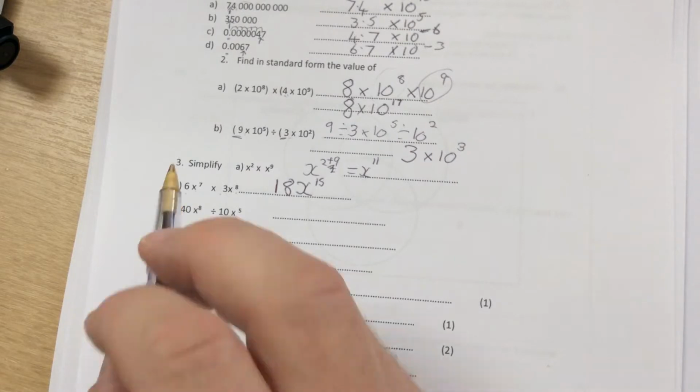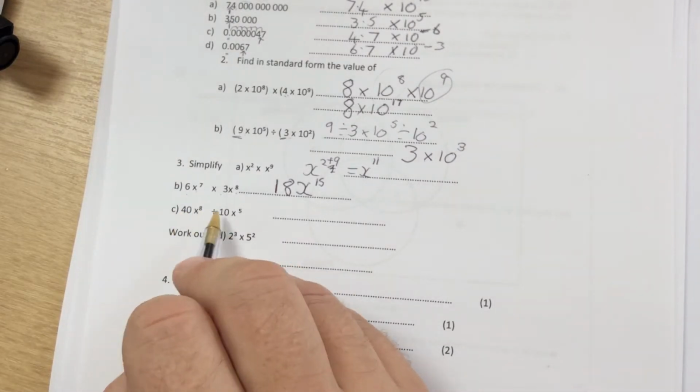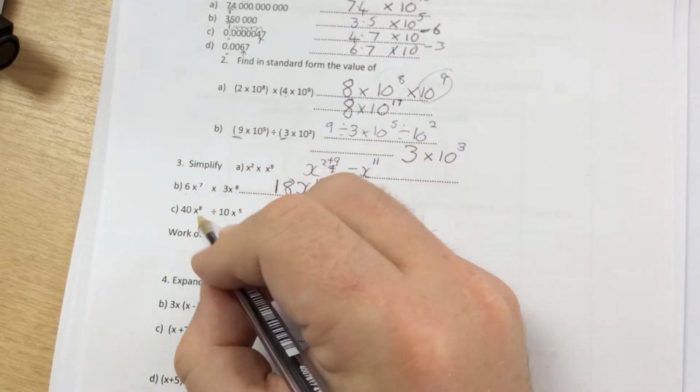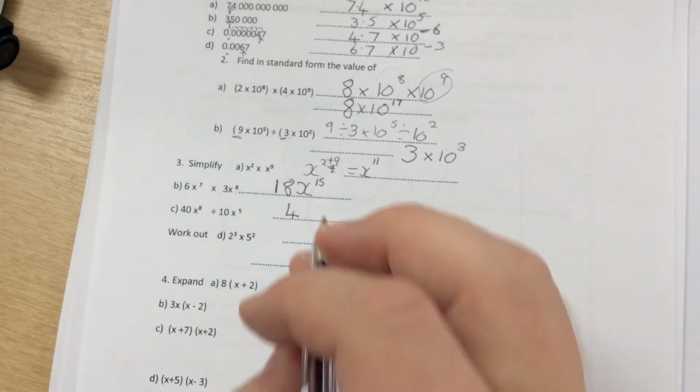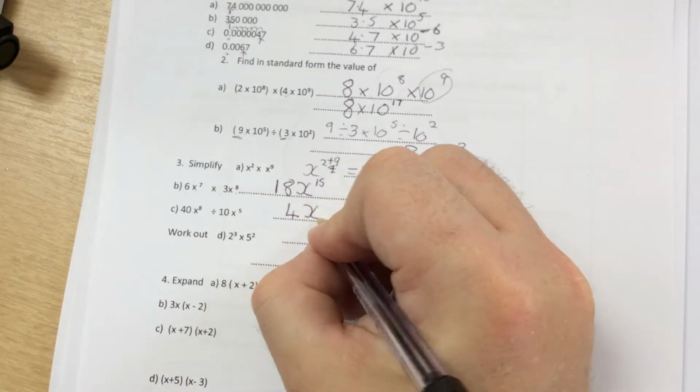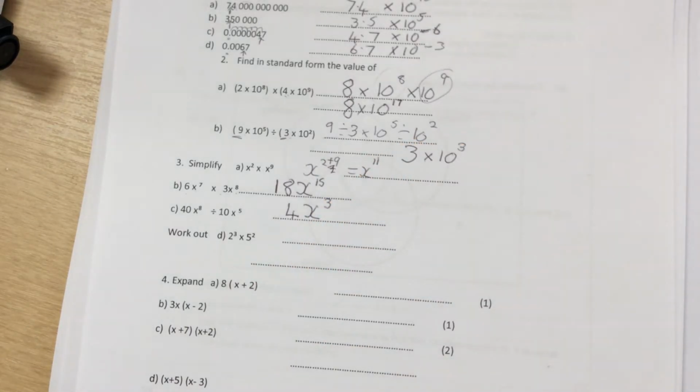The next one, I do divides now. So 40 divided by 10 is 4. And like earlier with standard form, when you divide indices, you take away. So 8 take away 5 is 3. So it's 4x to the 3.